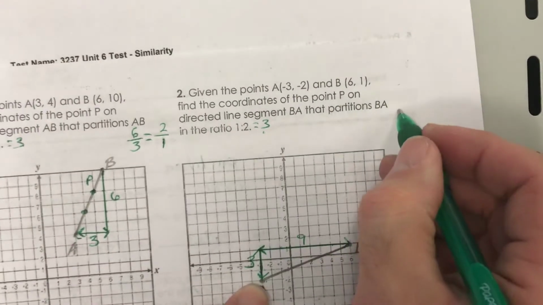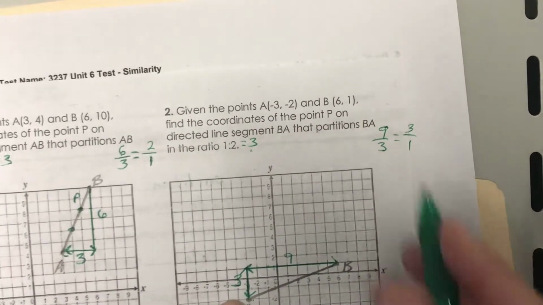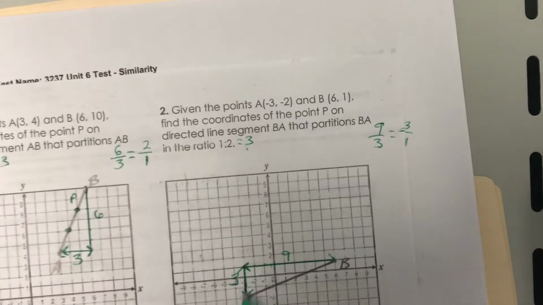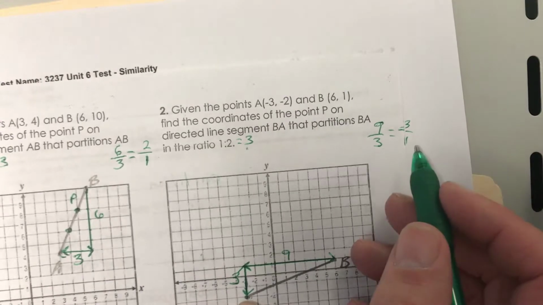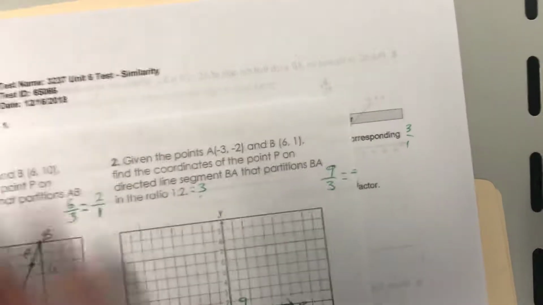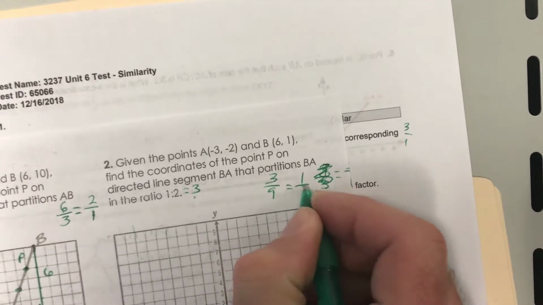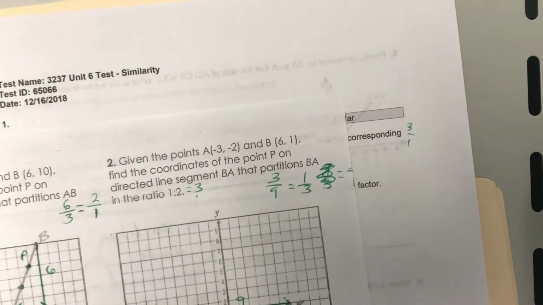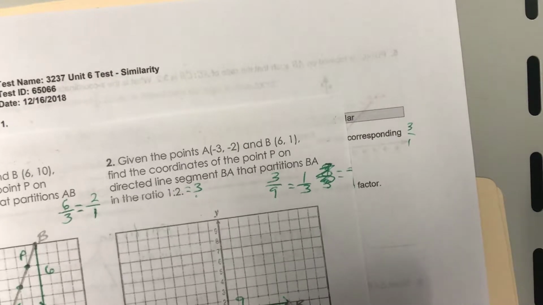Okay, so 9 over 3 is our slope. It's going to reduce to 3 over 1. Okay, so if we're not able to find the segments, we can just go, let's see, 3. I'm sorry, I did that backwards. So this is going to be 3 over 9. I apologize. So the slope's 3 over 9 or 1 over 3. So we're going to rise 1, run 3, rise 1, run 3, rise 1, run 3.